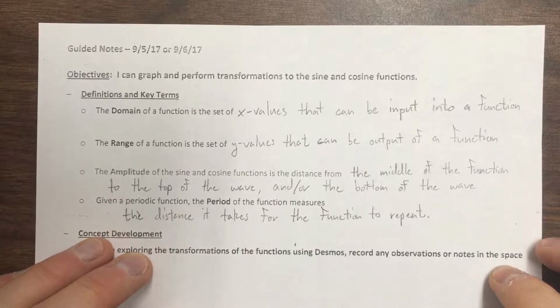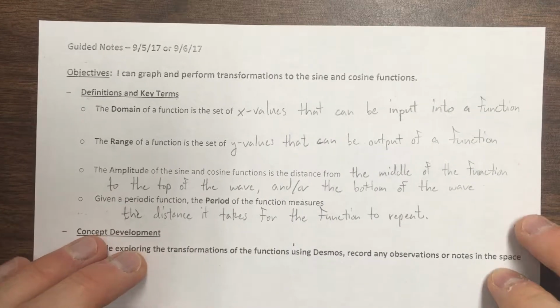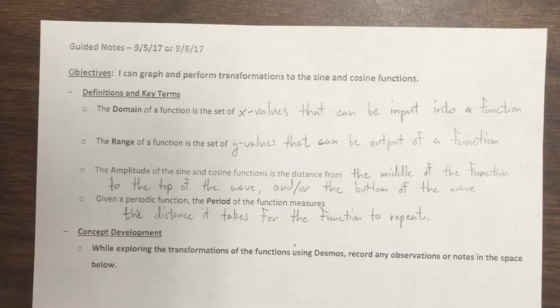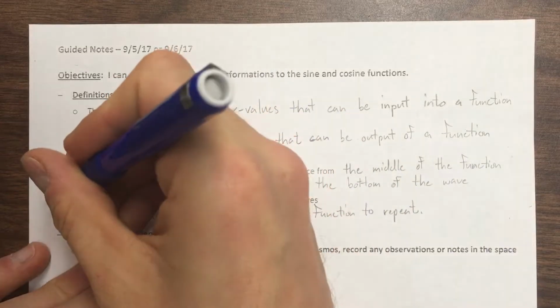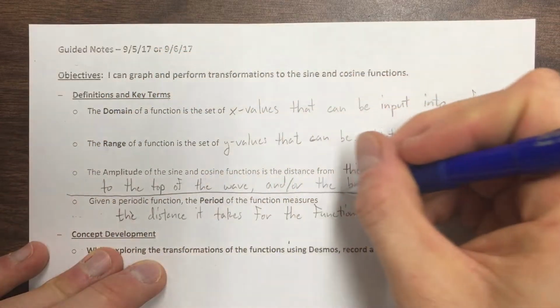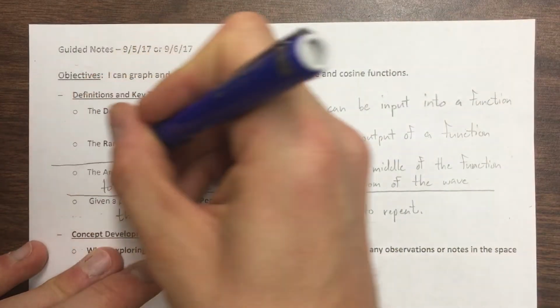This video is going to be September 5th, September 6th, and we're looking at performing transformations to the sine and cosine functions. If you want to pause it here initially, I'm going to run down what the definitions are. We actually started the day on September 5th and/or September 6th with these definitions.